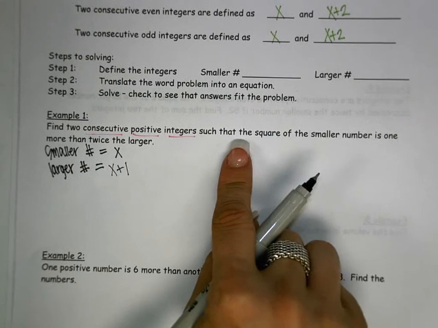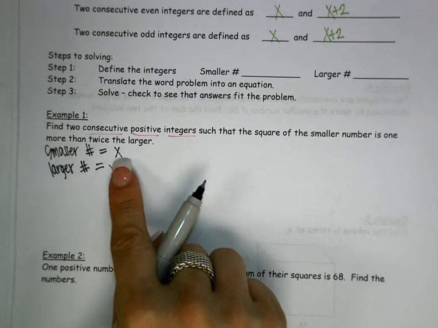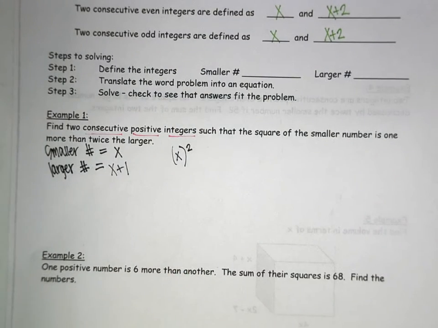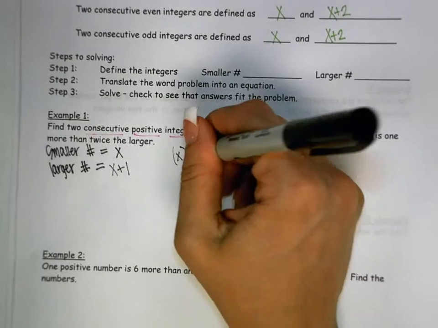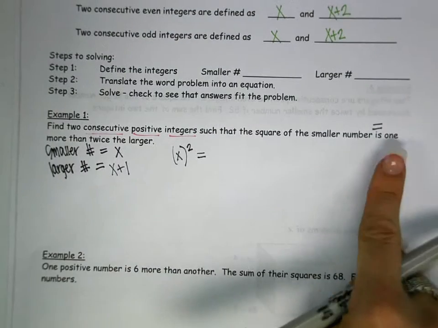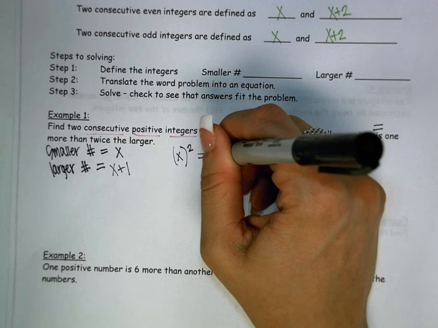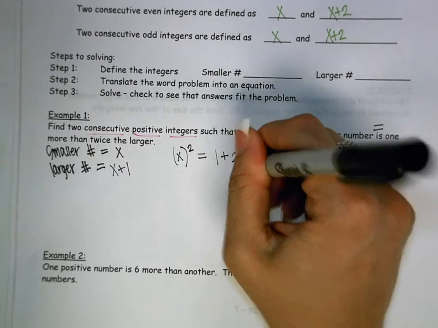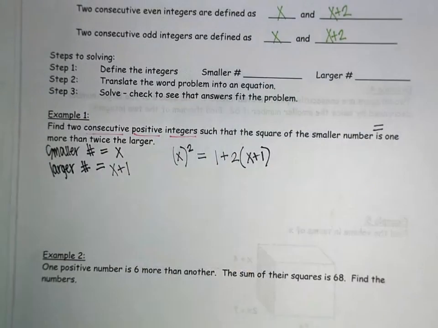Then such that, so that means the square of the smaller number. How would I write that? X squared. We always want to write things in parentheses just in case we have to distribute. The square of the smaller number equals 1 more than, what do I write for 1 more than? 1 plus twice, so 2 times the larger, and the larger is x plus 1. Now we have our equation set up. Now we just have to solve.